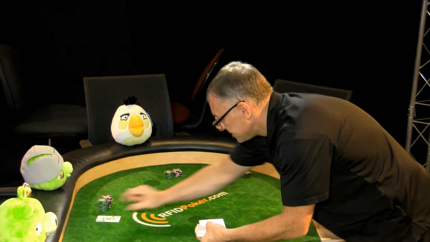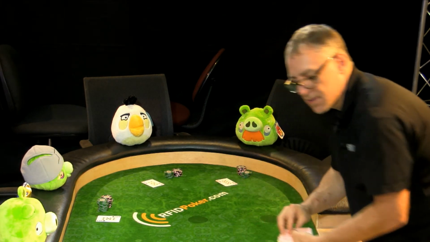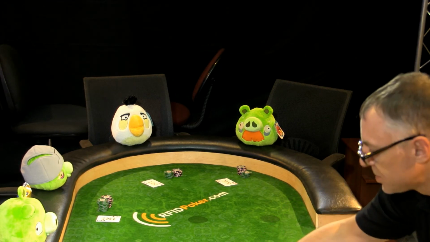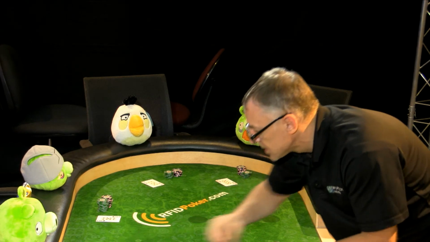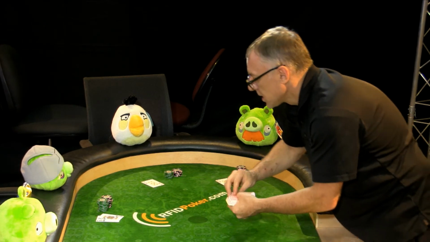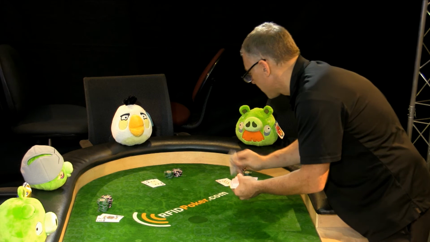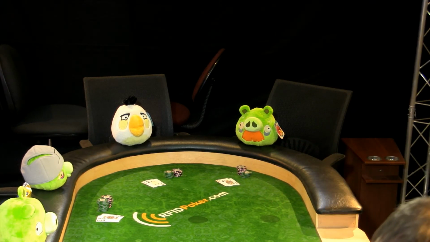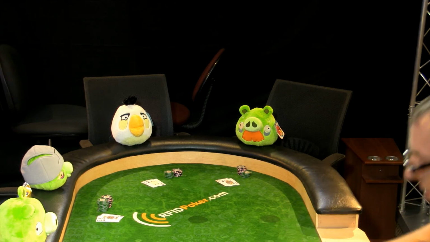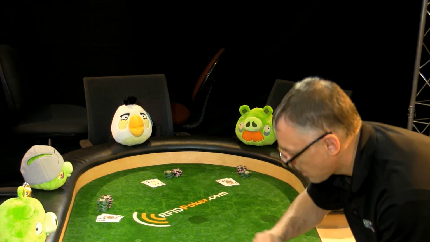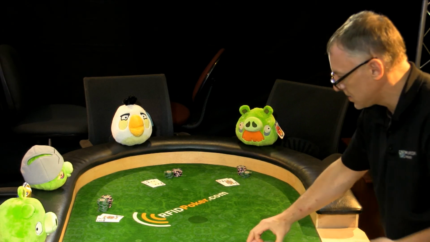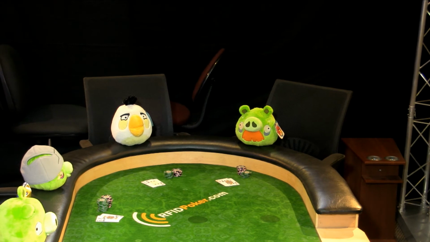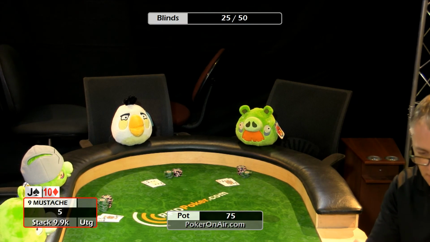All players still in. 9 of clubs, 7 of diamonds, 10 of diamonds, 6 of diamonds, 9 of spades, 5 of clubs, 2 of diamonds, 6 of hearts, King of spades, 4 of clubs, Jack of spades, Three of spades, ace of hearts, three of hearts, eight of hearts, two of spades. All cards are red. Start hand.